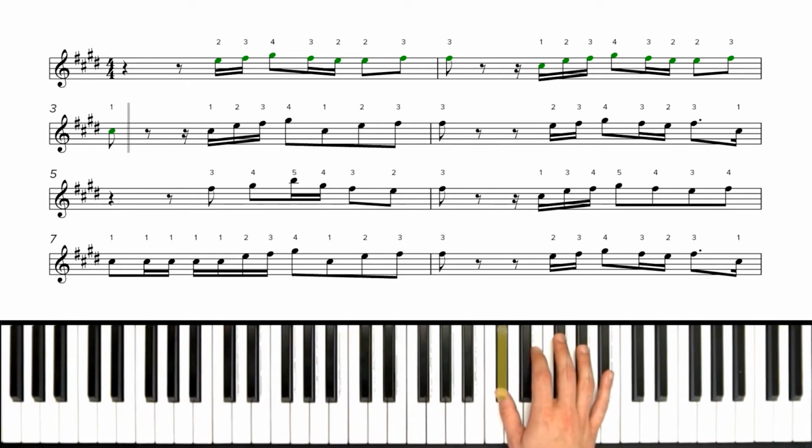Good. Now we're going to rest. Another 16th rest coming up, followed by a C sharp 16th note. 2 on E, 3 on F sharp, 4 on G sharp. Now back to thumb on C sharp. These are all 8th notes to finish this measure. 2 on E, 3 on F sharp, another F sharp in measure 4.